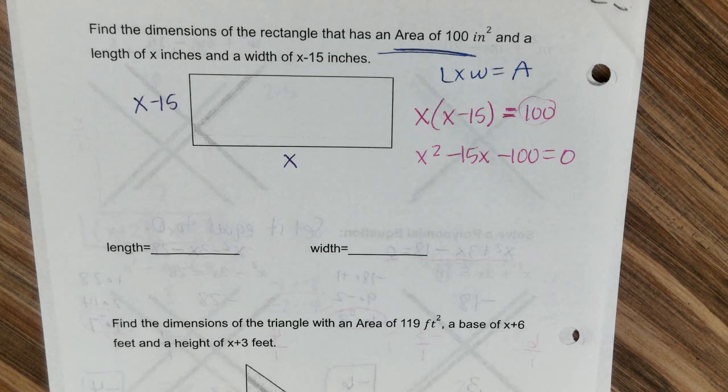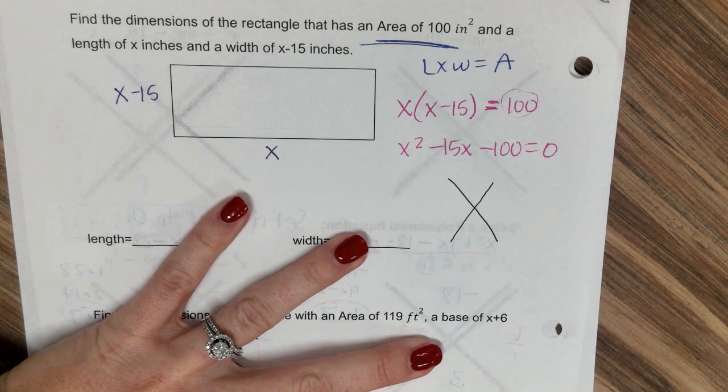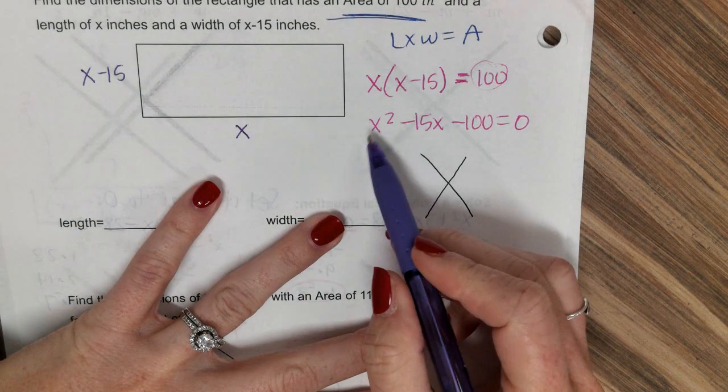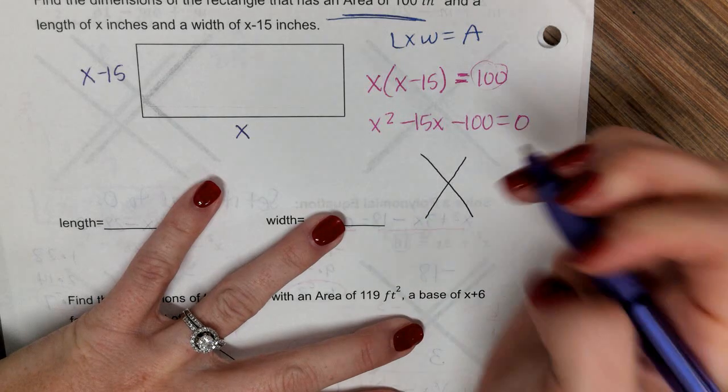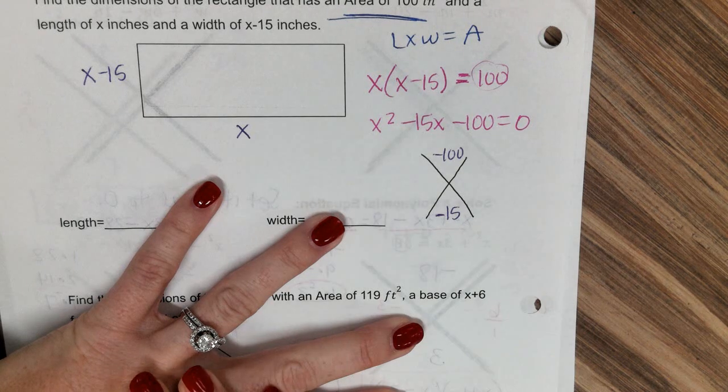Now I could either do the X method or I could use my calculator. We'll do the X method on this one, and the next one we use our calculator, okay? Now, notice that I don't give you an X because on the STAR test they're not going to. You got to go make your X. All right, A times C. 1 times negative 100 is negative 100, and B is negative 15.